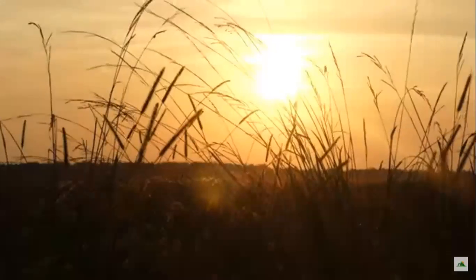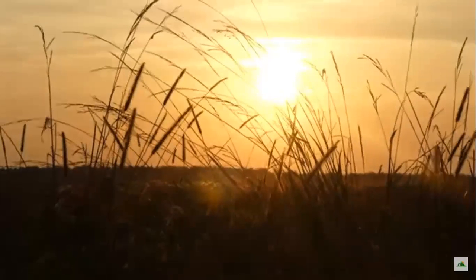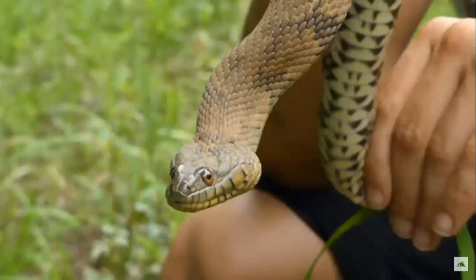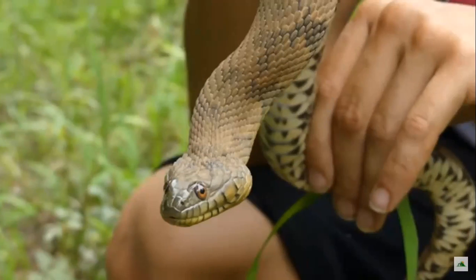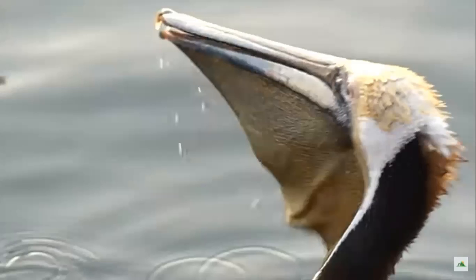In later videos, we'll learn about the different jobs that animals can have in an ecosystem. But for now, let's talk about why ecosystems are important to you and me. For one thing, healthy ecosystems ensure that a wide variety of plants and animals are able to survive and thrive. This variety of life is known as biodiversity.